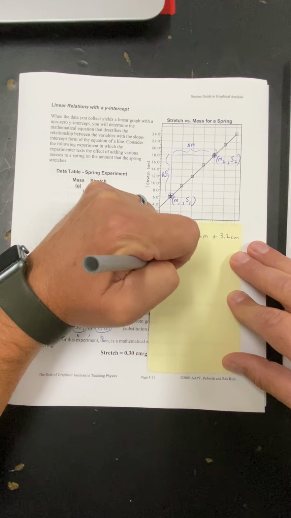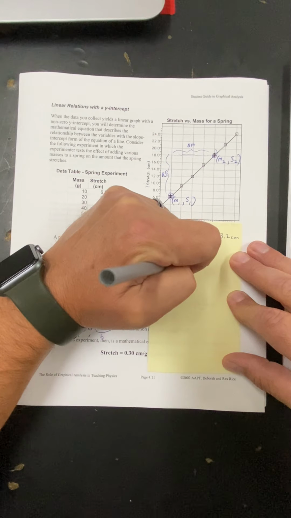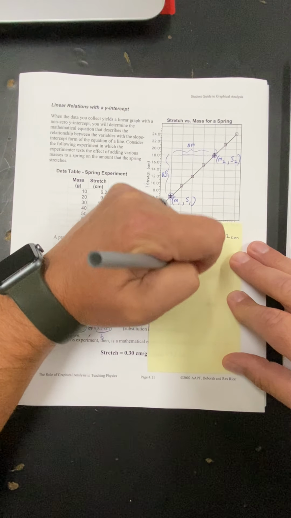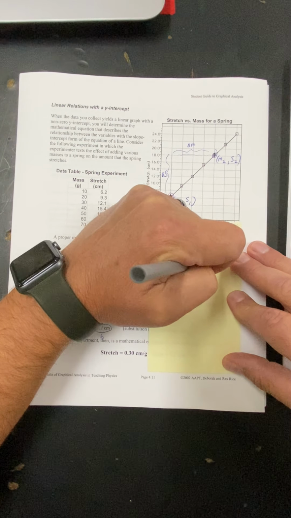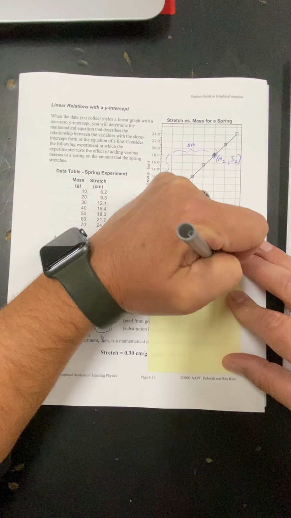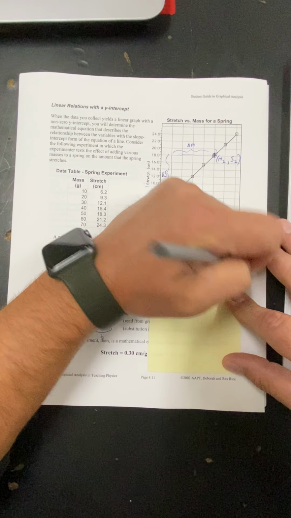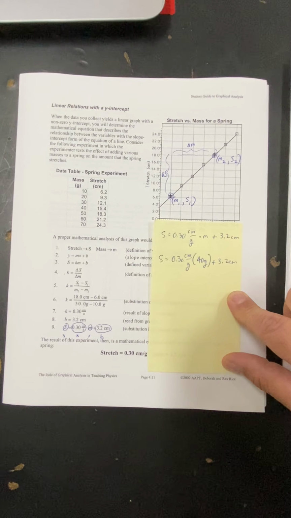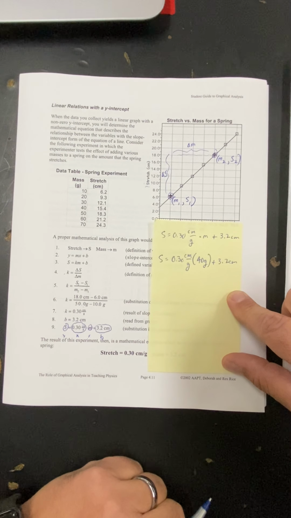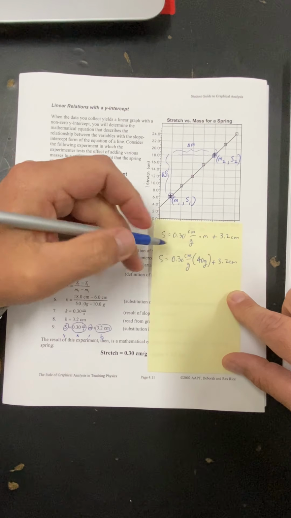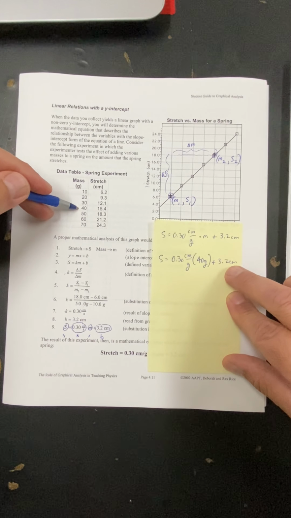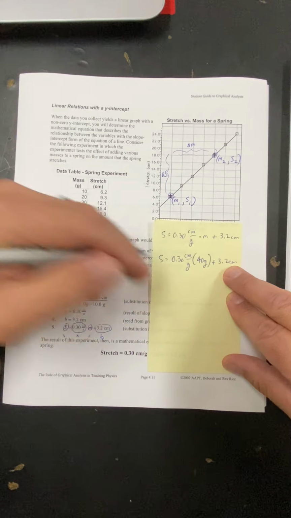So what if we put in 0.30, 40 grams for M, and do the math. So 0.3 times 40 is going to be 12. Plus 3.2.